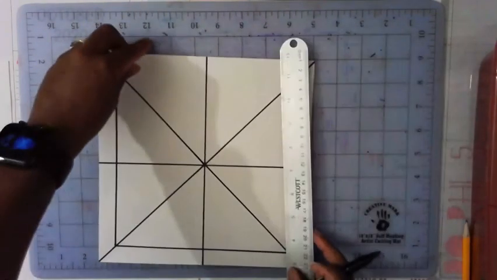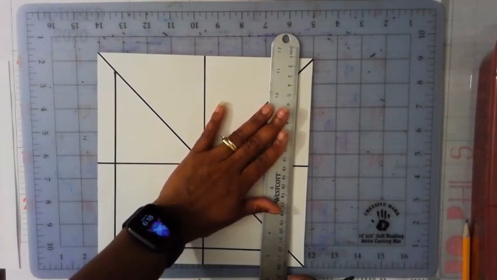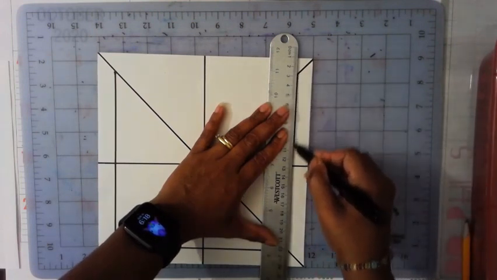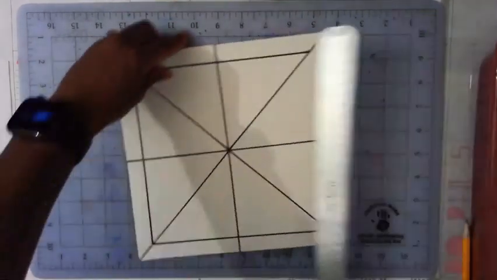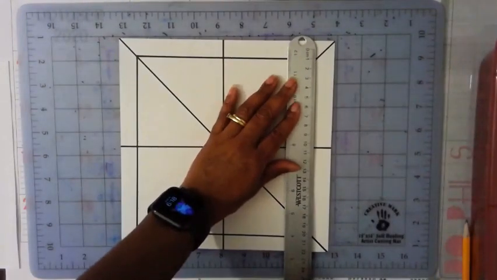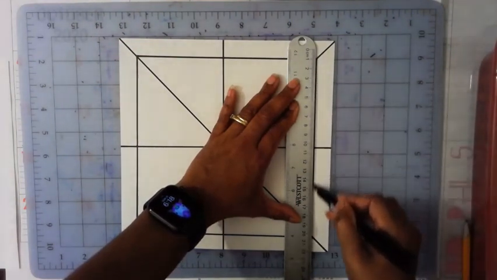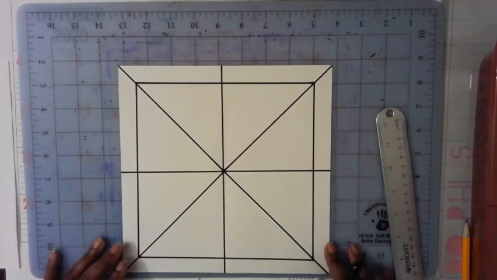Right. And the last one. Well, this isn't the last one. Next to the last one. Start where the line is, end where the line is. Right, and this is the last one. Start where the line is, end where the line is. Alright, so now I have my 8 sections.